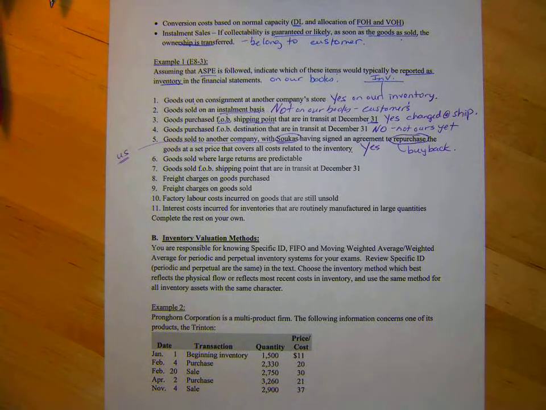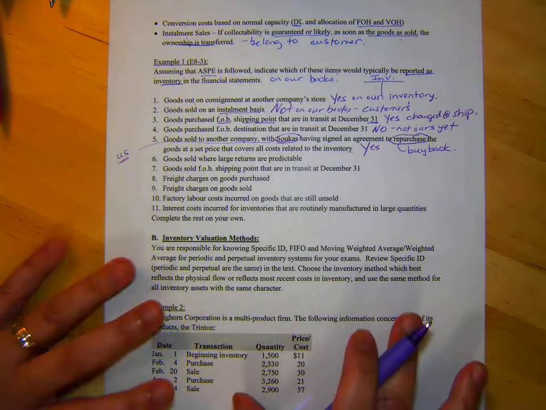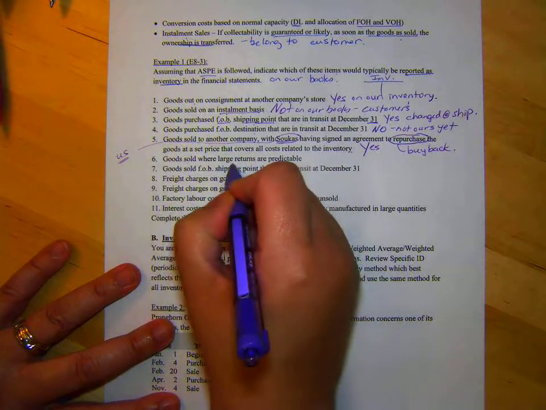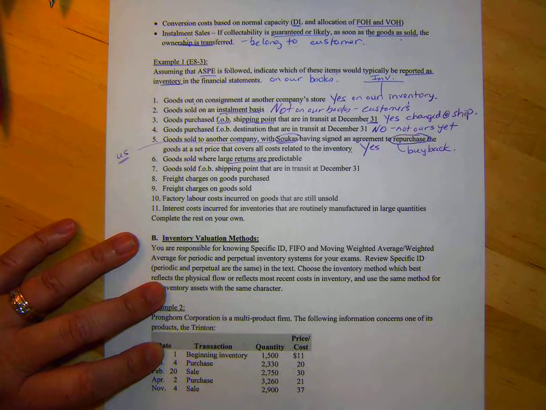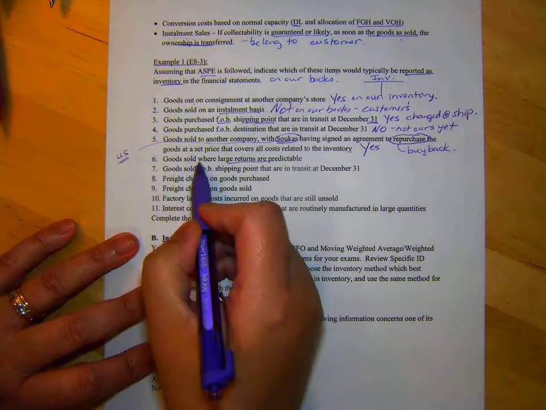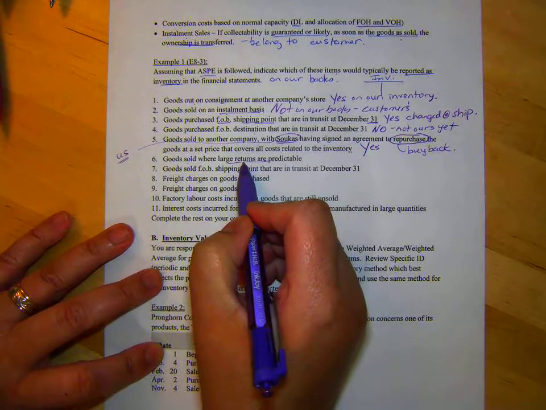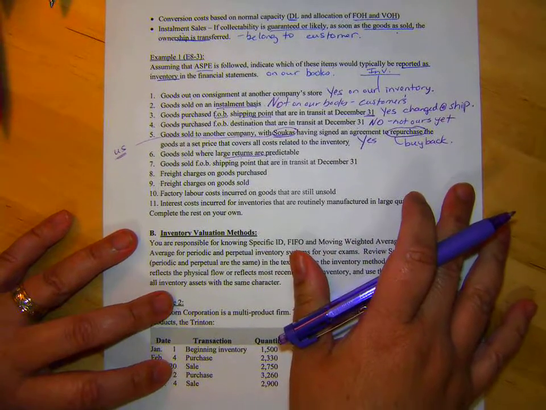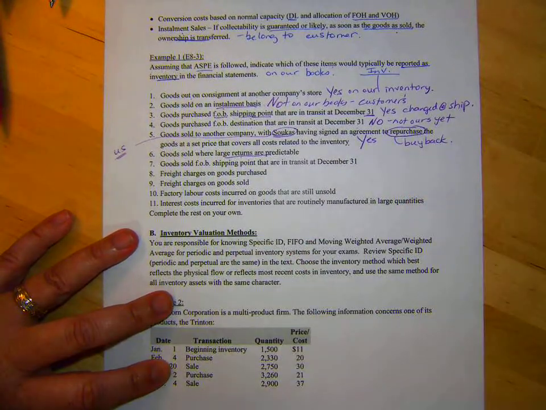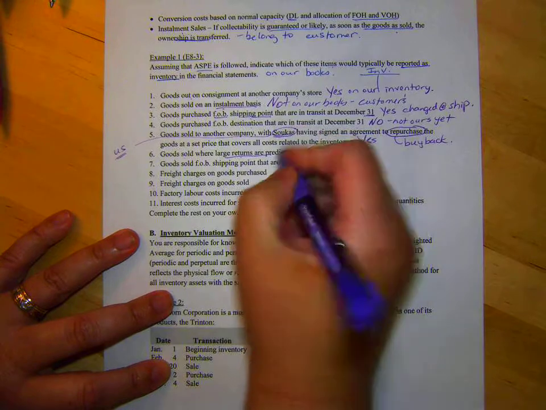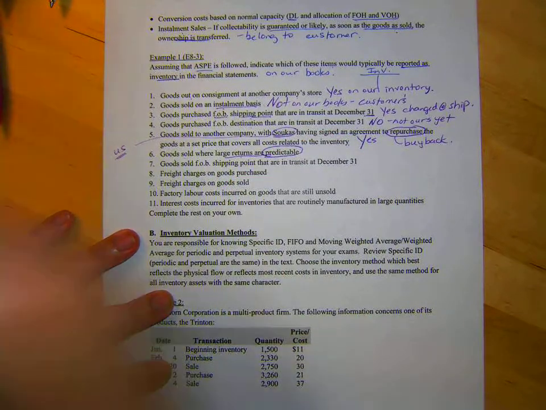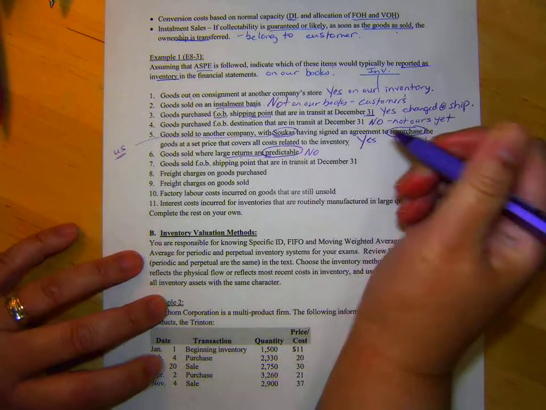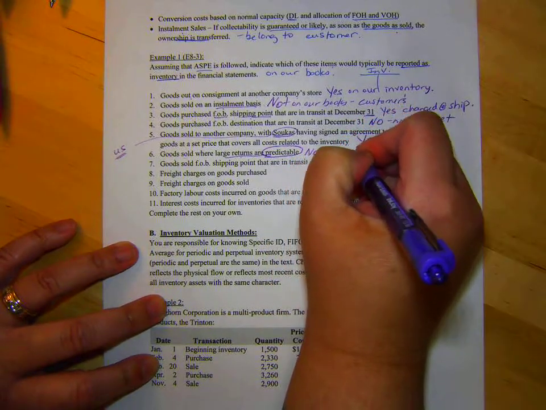Just checking the time. Okay, we should be able to get this done. Goods sold where large returns are predictable. So we sold some goods. We know there's going to be large returns, but they're predictable. So should we keep them on our books just in case? No. Because it's predictable, we can estimate it like we did in chapter 6. So no. We can remove them.